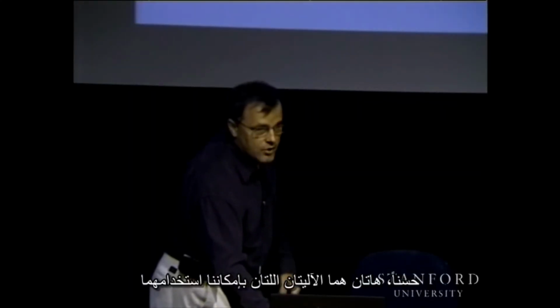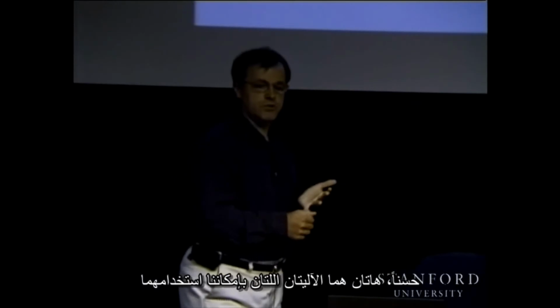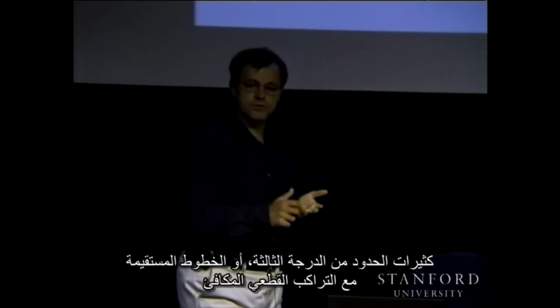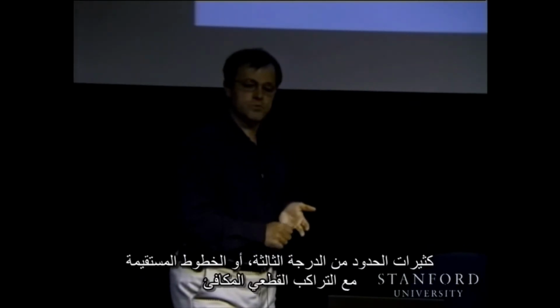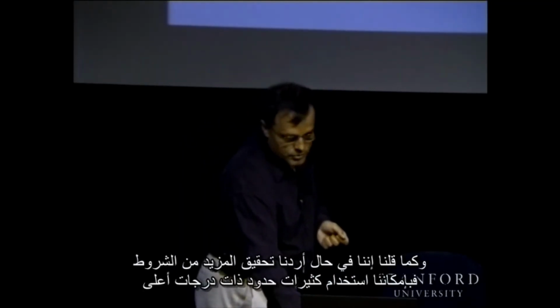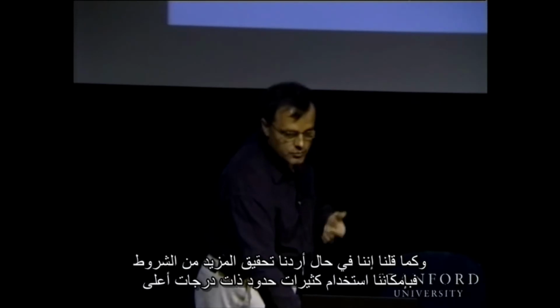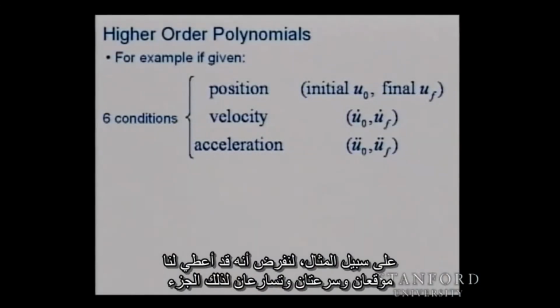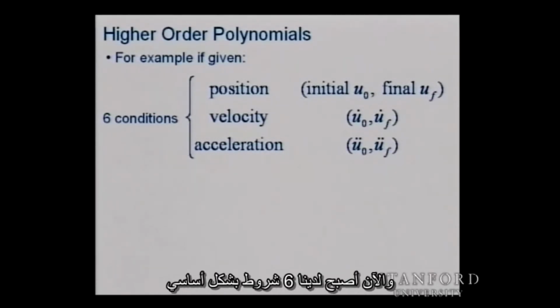Okay, now these were the two mechanisms. We can use cubic polynomials or straight lines with parabolic blends. As we said, if we want to satisfy more conditions, then we can use higher order polynomials. For example, let's say we are given 2 positions, 2 velocities, and 2 accelerations for that particular segment, right? Now we have 6 conditions, basically, right?